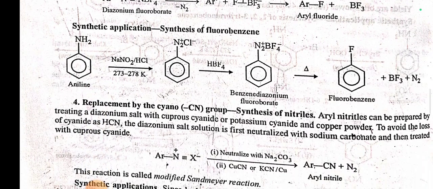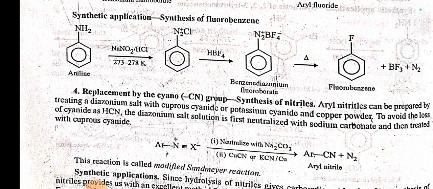Synthetic application. Synthesis of fluorobenzene. Aniline in presence of NaNO2/HCl at 273 to 278 Kelvin temperature gives an intermediate product and then reacted with HBF4 gives benzene diazonium fluoroborate. When the benzene diazonium fluoroborate is heated, it gives fluorobenzene plus BF3 plus N2.